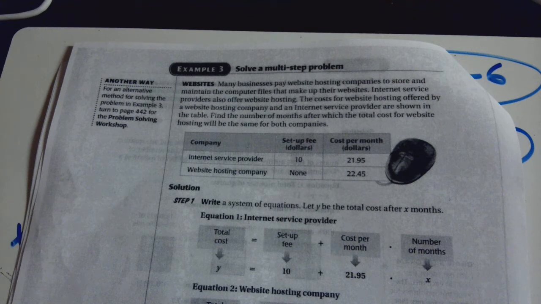The cost for website hosting offered by a website hosting company and an internet service provider are shown in the table. Find the number of months after which the total cost for website hosting will be the same for both companies. So you're looking for that intersection point. So there's a point where they intersect, and after that it's cheaper to go with one rather than the other.